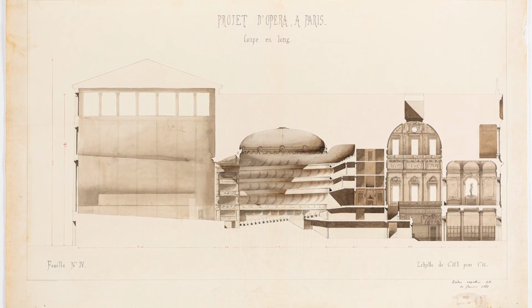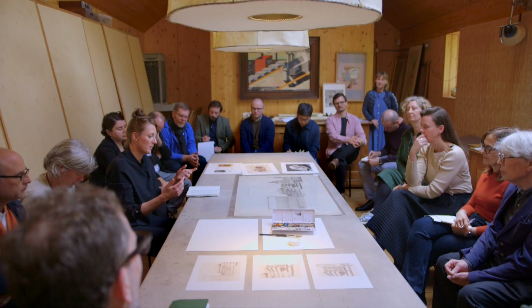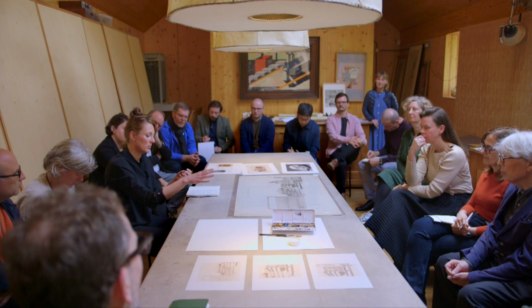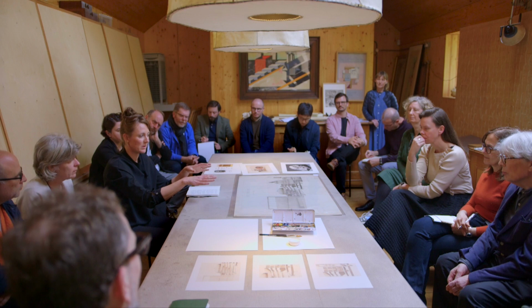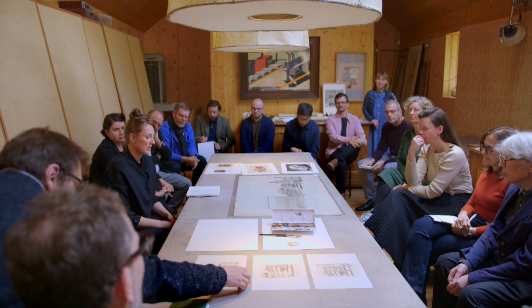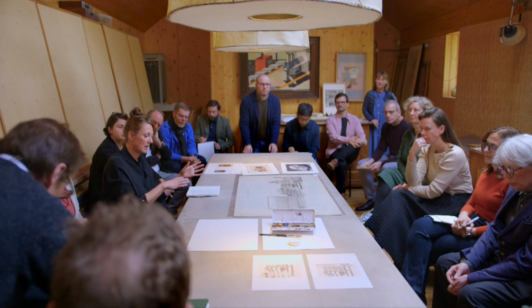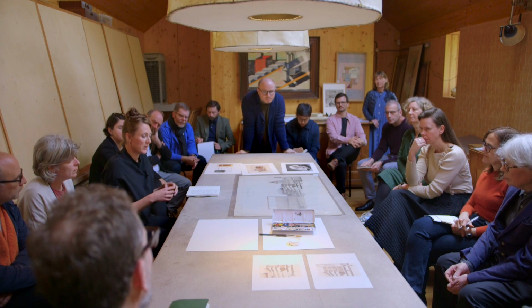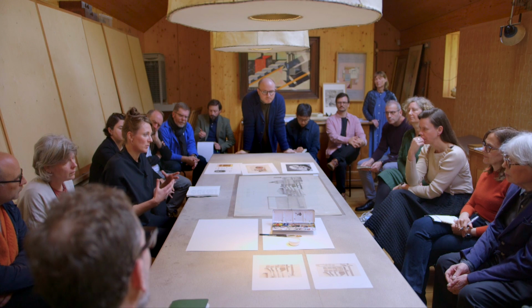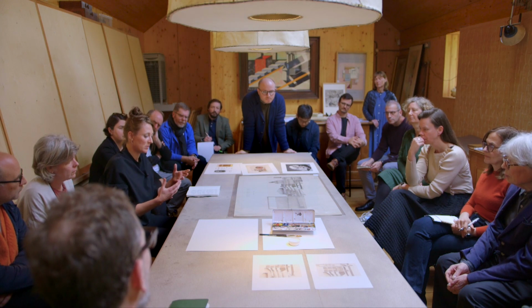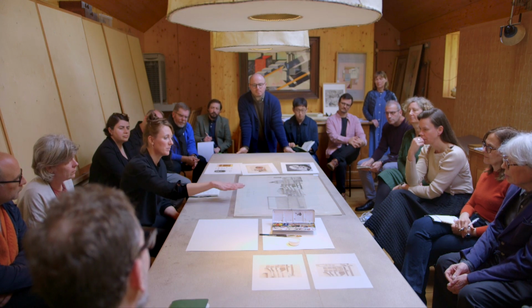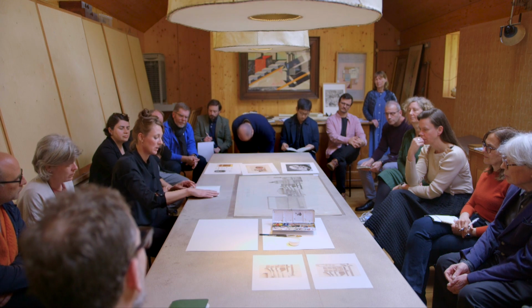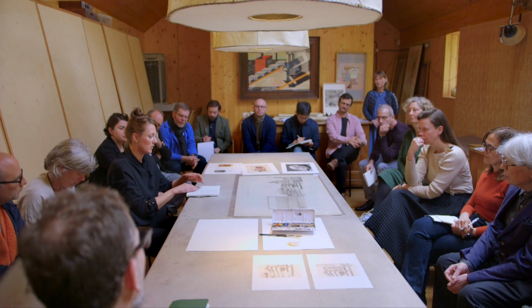If he had included the mass of the building in this drawing, it would have communicated something totally different. So now he denies the solid and the weight, and in doing so, he makes a very conscious but also palpable statement about the importance of the surface that you encounter and the soul of the surface.